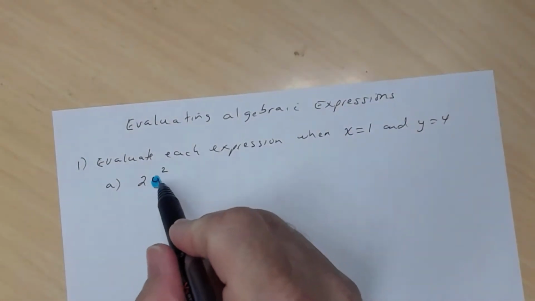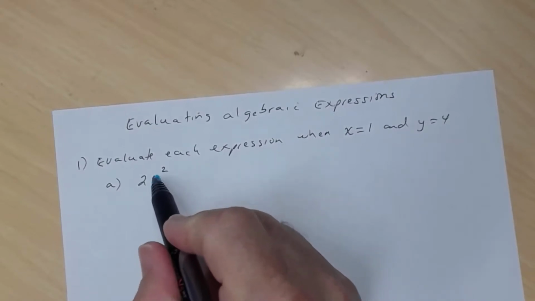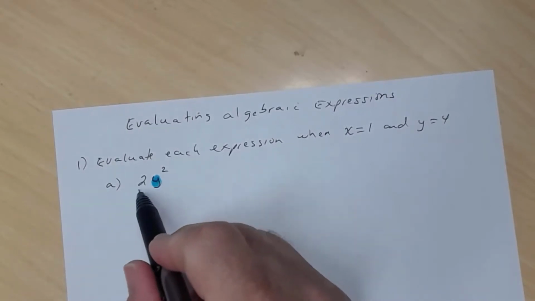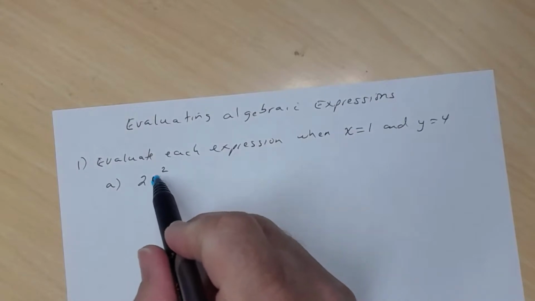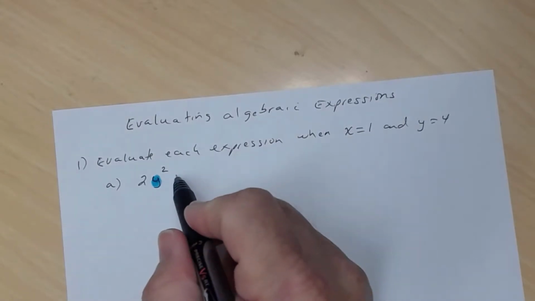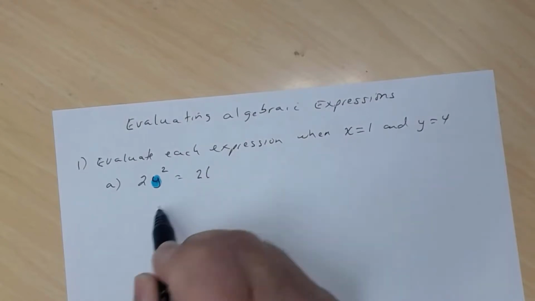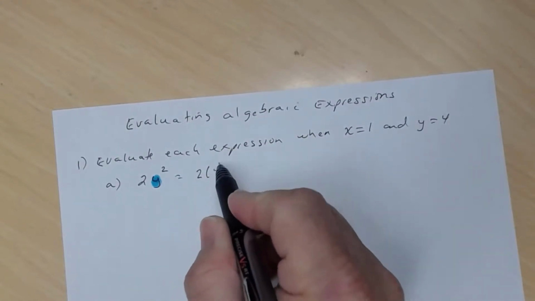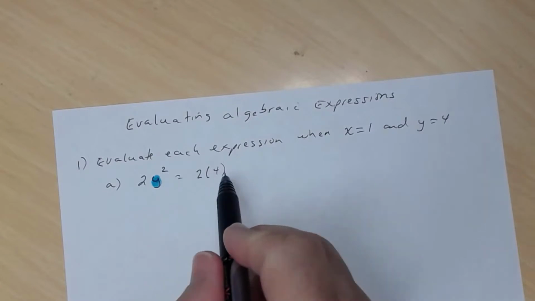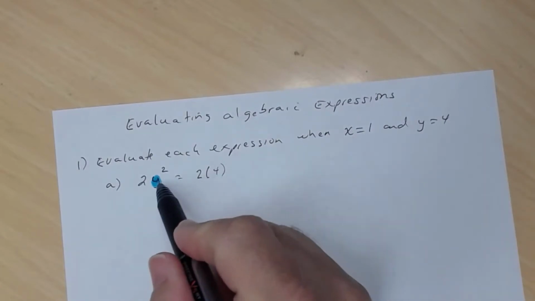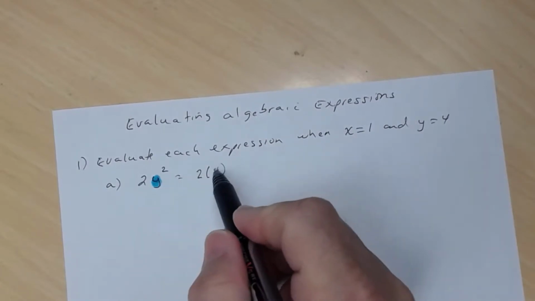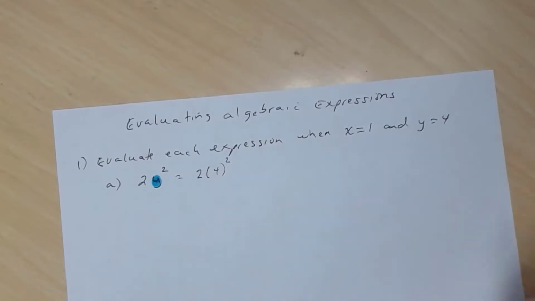Now, make sure you put that in parentheses because you are squaring this y. You're not squaring this 2 right here. You're squaring this y. The only thing being squared is this y. So I get 2 times, in parentheses, y is 4. Instead of leaving it as y, I'm going to put a 4 in its place. And this y, remember, you're squaring it, which means this 4 is being squared.